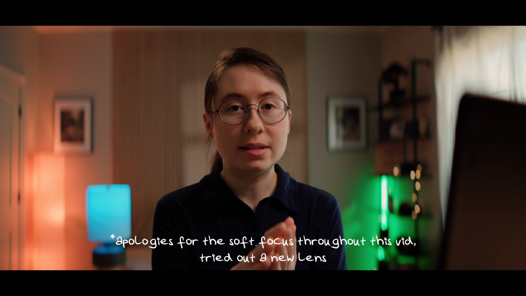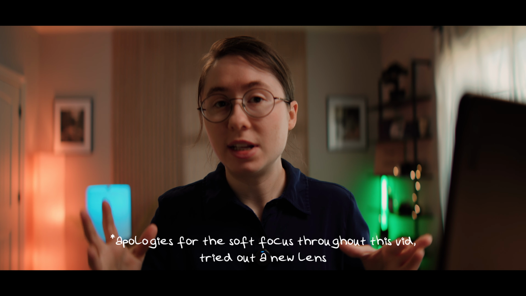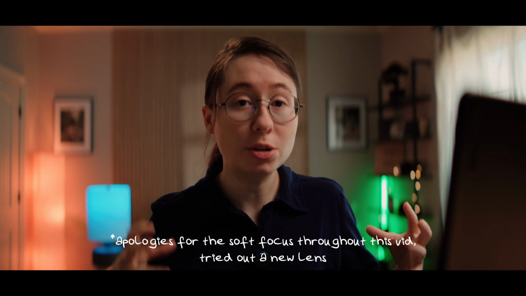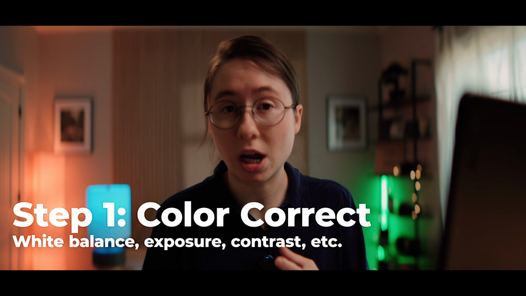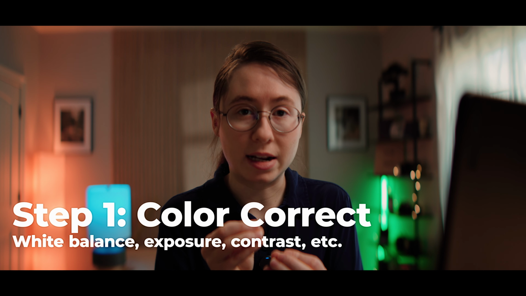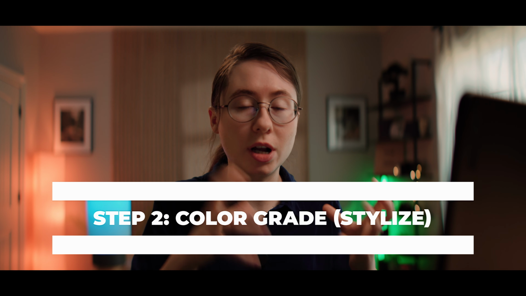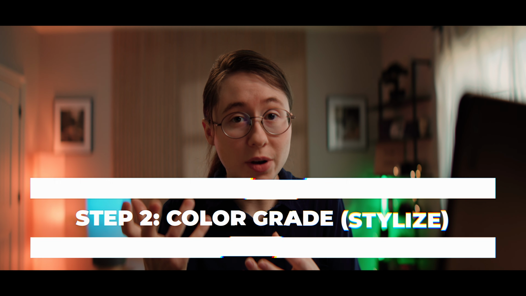When you get into the basics of editing a photo, the first step really is to color correct the photo so that the colors appear as they did in person. This involves adjusting white balance, exposure, contrast, and other very basic settings. Once you've done the color correction stage, you can move to step 2, which is the color grading stage, where you can edit all of your colors, adjust the style of the photo, and give the photo a unique look using the curves, presets, effects, and other things. So let's just jump into Lightroom and start going over some of these basics.